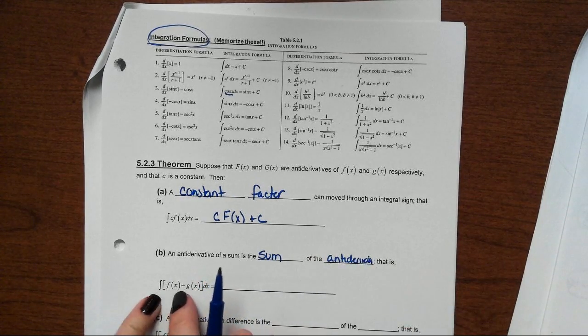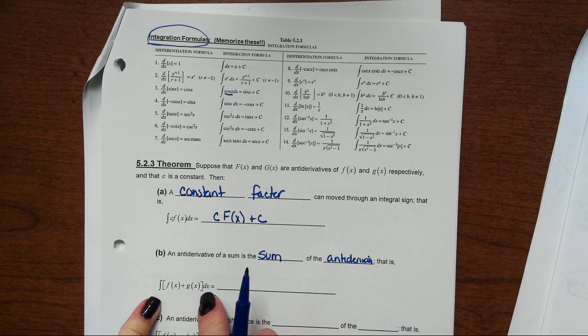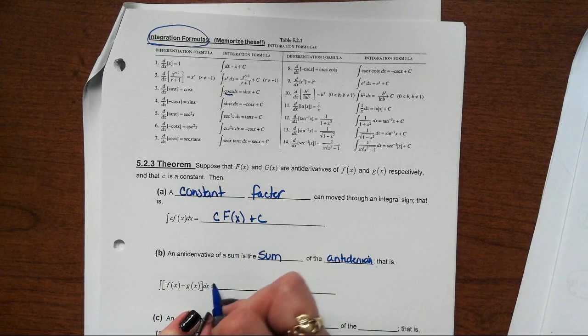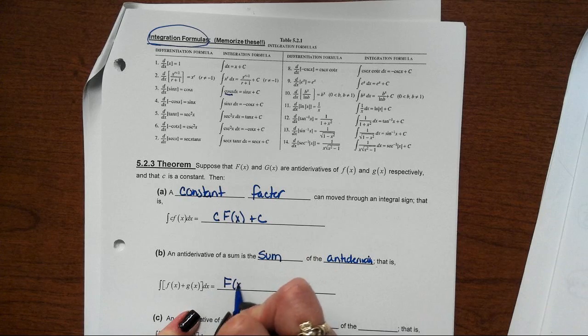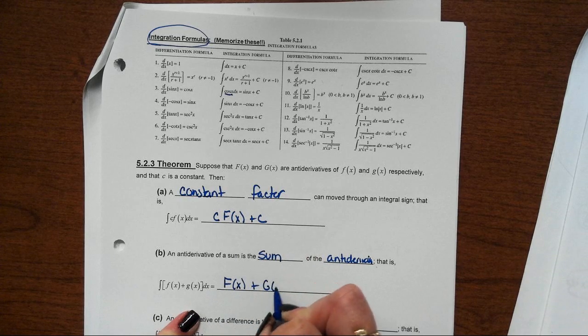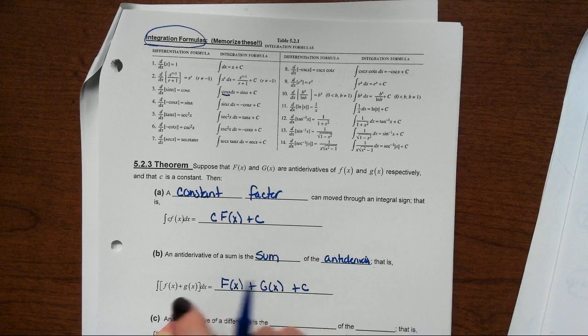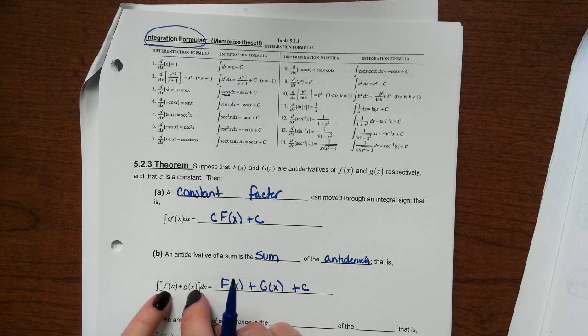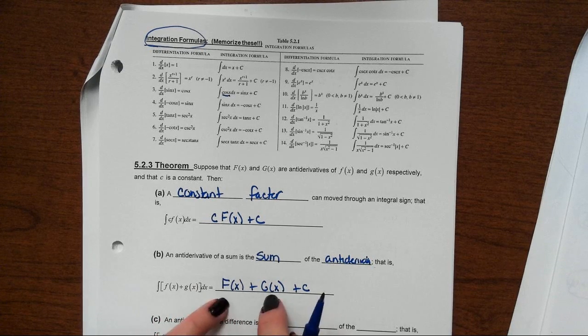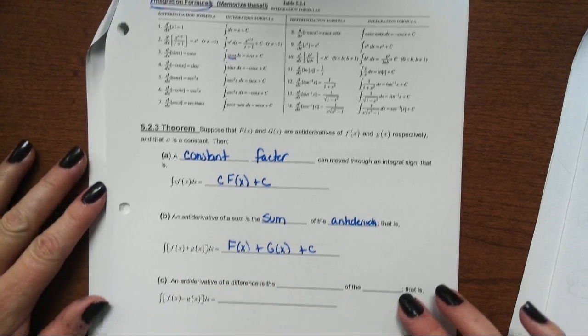An antiderivative of a sum is the sum of the antiderivatives. That is, again, if I'm asking you to take the integral of a sum, then we can rewrite this as F of x plus G of x plus c. So we can integrate f of x and g of x and then add those antiderivatives together.